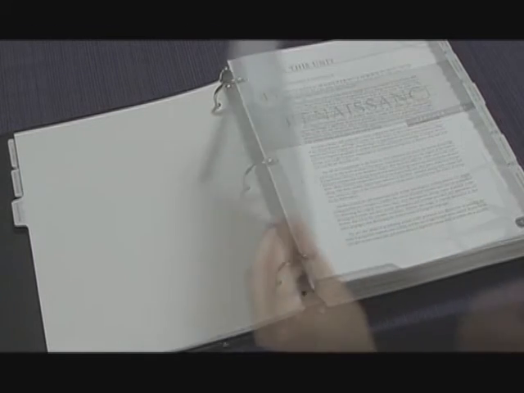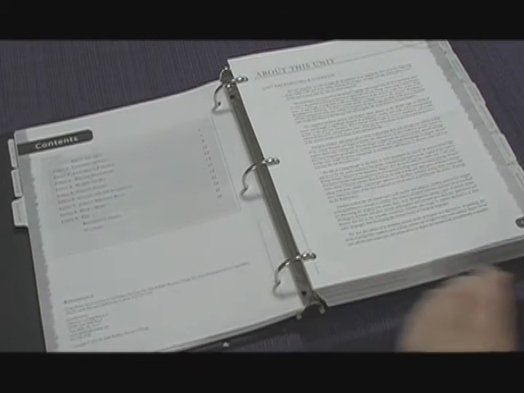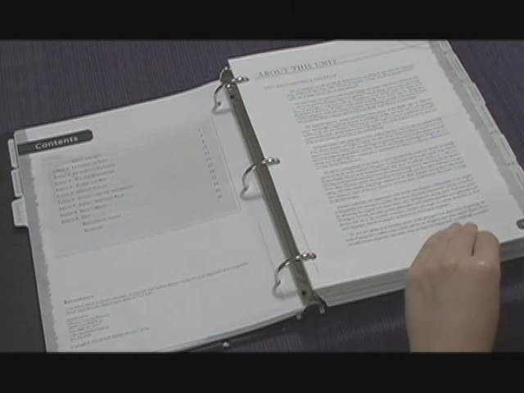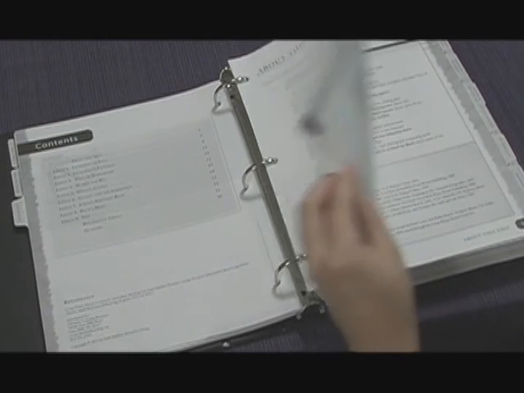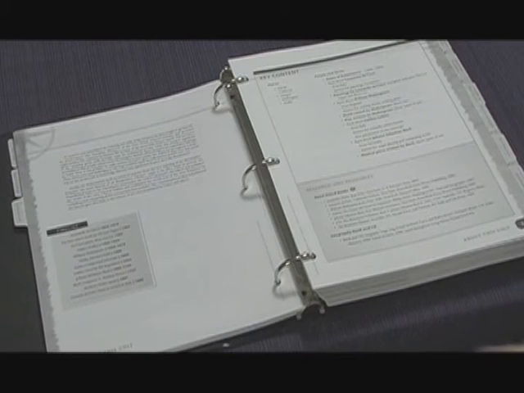For each unit, there's a unit background and overview that's written, which I find is very helpful because we have all these individual books, but we as teachers need to understand how they all fit together, or they just become individual stories. This can help with that.